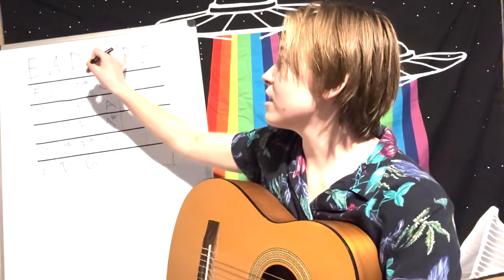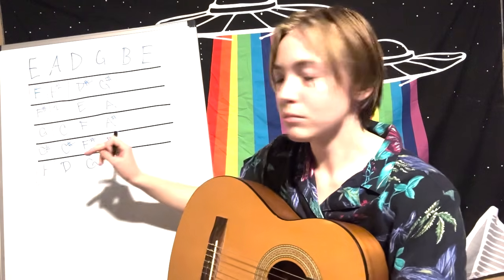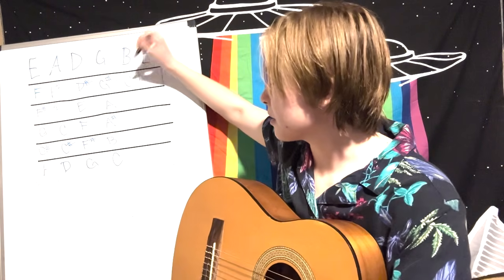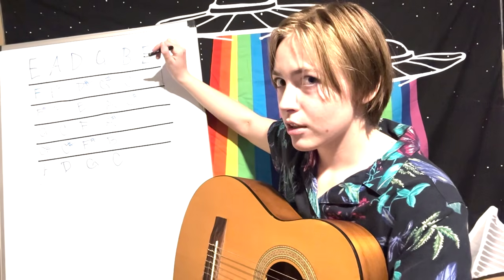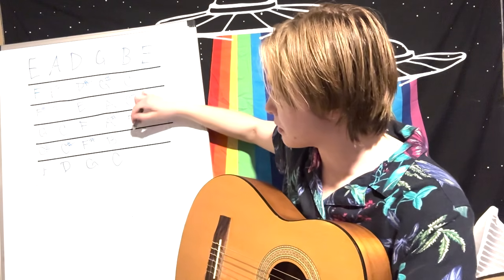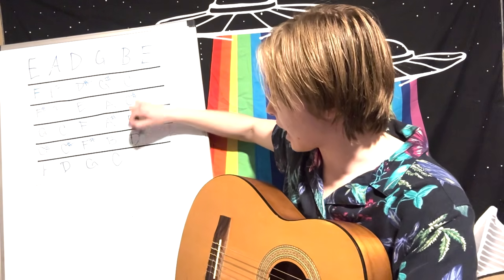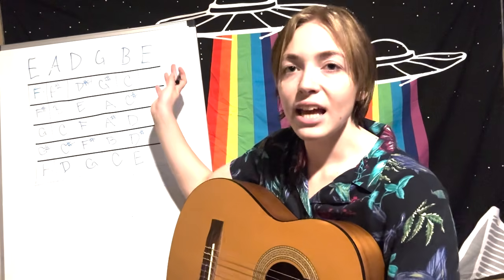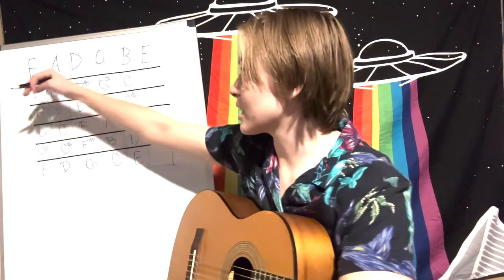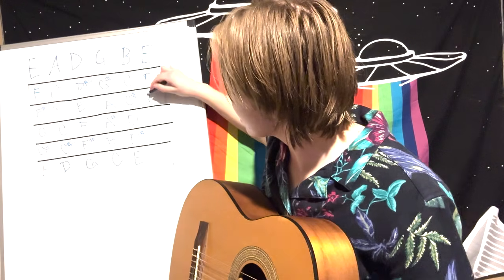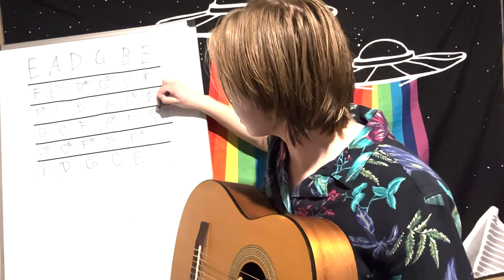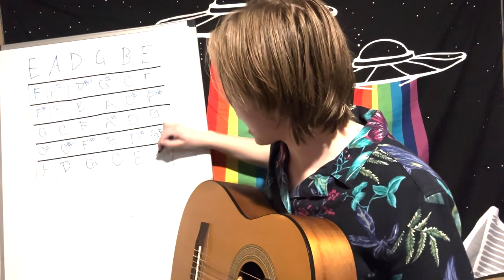All right, so what is the first fret of B? It is a C. Second fret of B, C sharp. Third fret of B, D. And D sharp and E. We're at the E again, and this E is the same letters as this, but just 2 octaves up. So E, F, F sharp, G, G sharp, A.